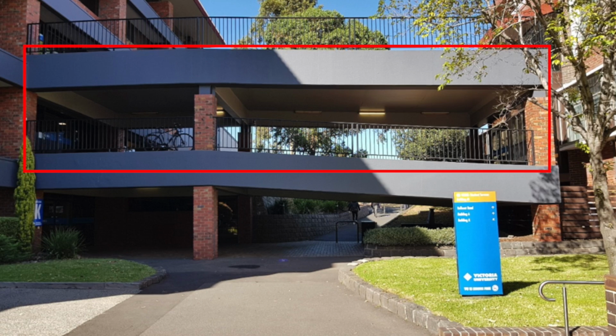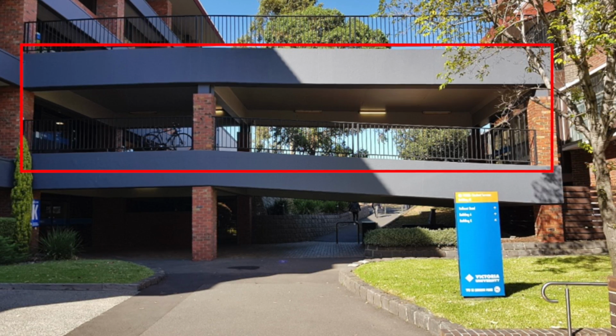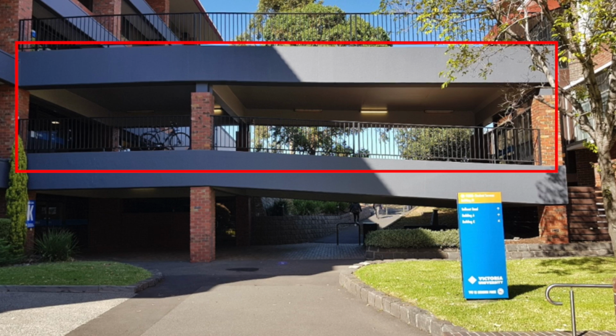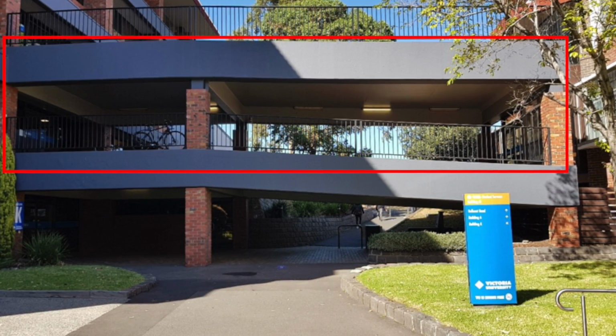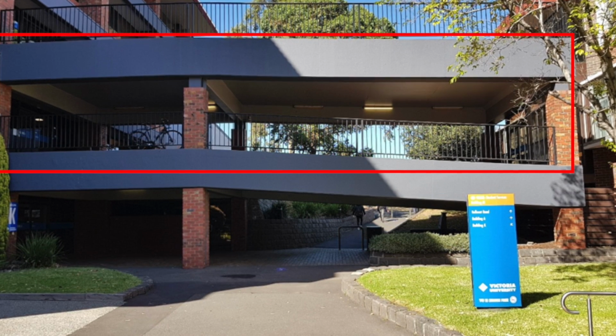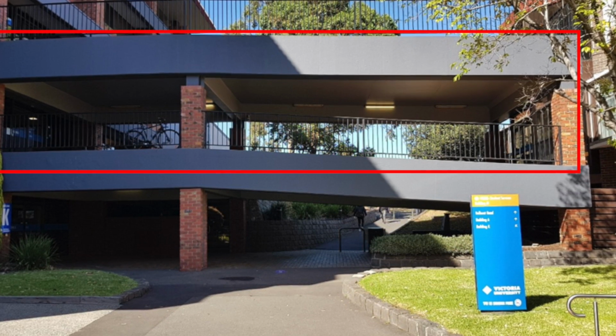Hello, my name is Sanad, and today I will be talking on behalf of my team about a project that we have been working on for the past 4 weeks. This project was based around the bridge which goes from Building A to Building K at the Victoria University facility, as seen on the screen.